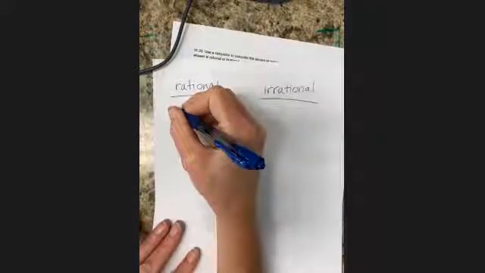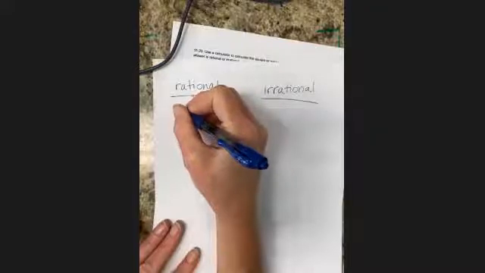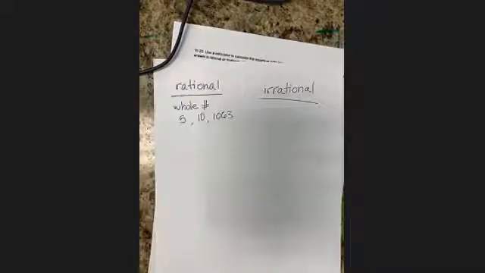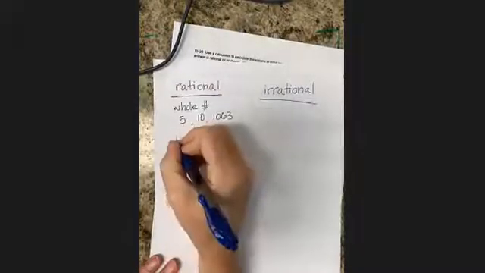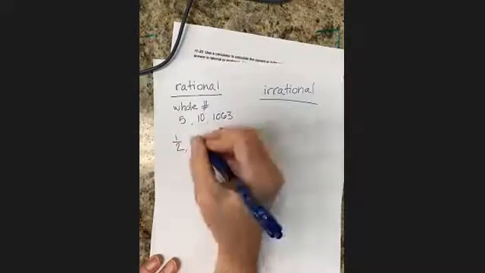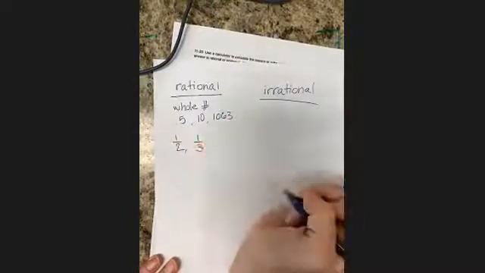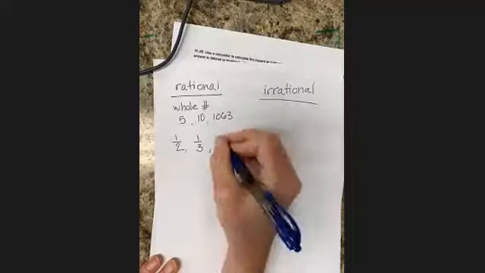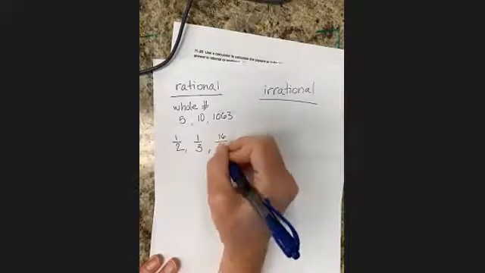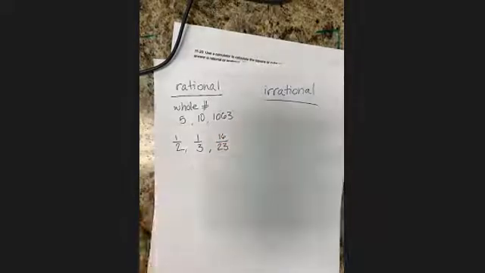Rational numbers are whole numbers, like 5, 10, 1,063. Those are all rational numbers. Fractions are also rational numbers. 1/2 is a rational number. 1/3 is a rational number. 16/23 is a rational number, okay?